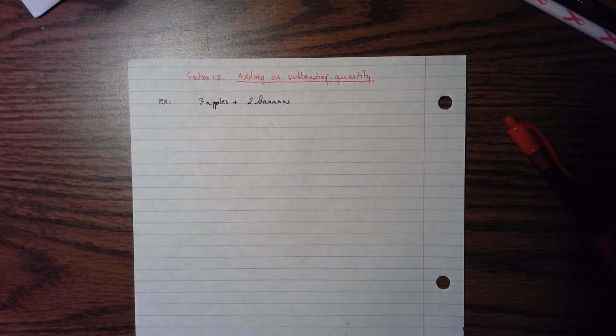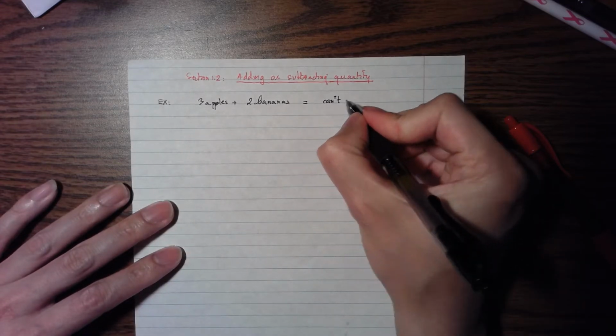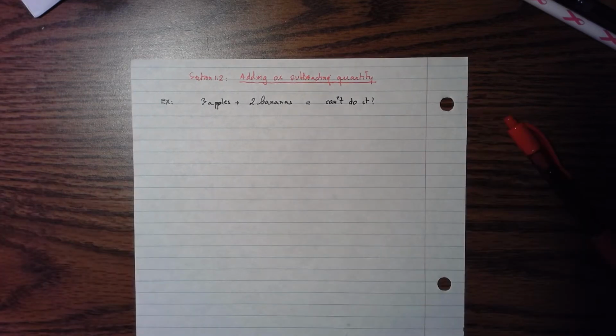Okay. So you see that you don't know exactly the answer. It could be 5 apples or 5 bananas, or it could be 5 fruit. So in this case, you cannot do it. You can't add them together. It doesn't work because you don't know exactly whether the answer will be apple or banana or fruit. Some students will answer that it will be 5 fruits.